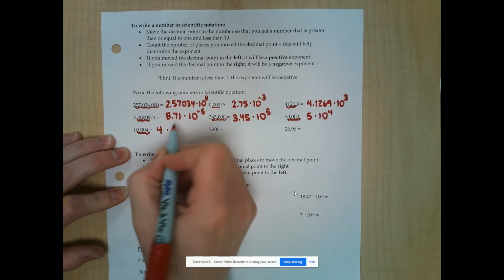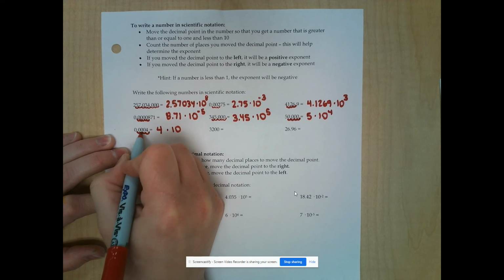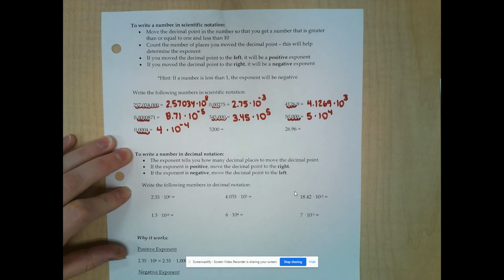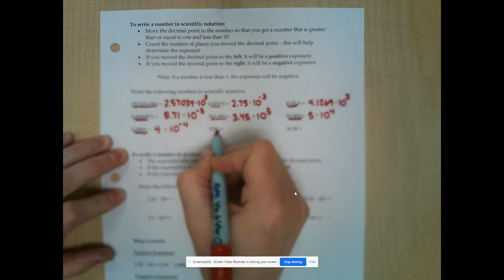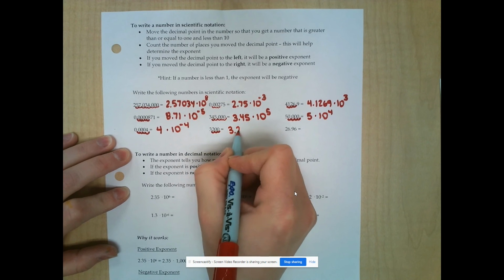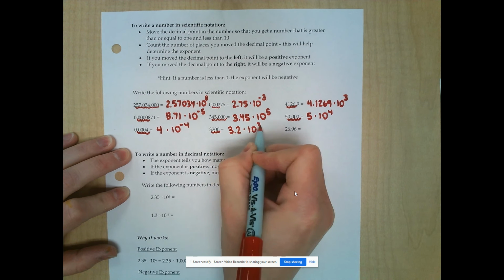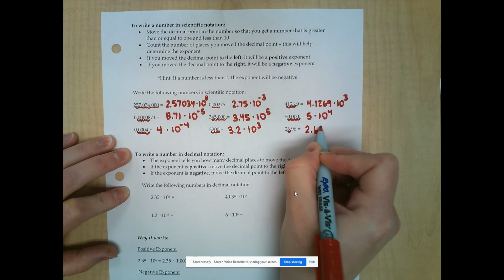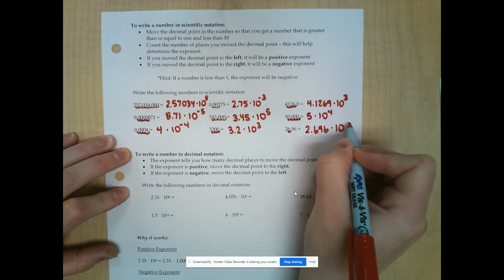4, no point. 4 times 10 to the 1, 2, 3, 4. I moved it 4 places, and because it was such a small number, 10 to the negative fourth. 1, 2, 3, 3.2, large number, times 10 to the third. And this one, I only have to move it 1 place, 2.696 times 10 to the first.